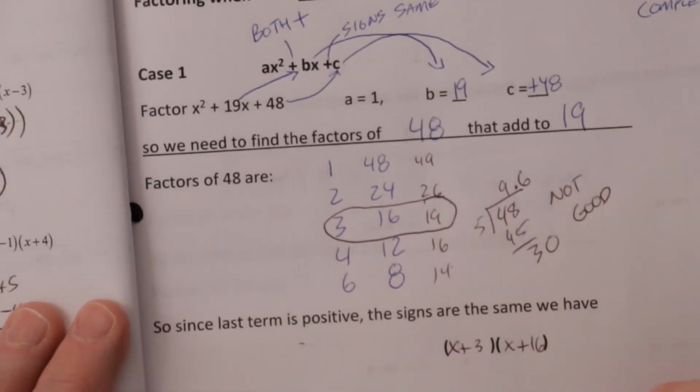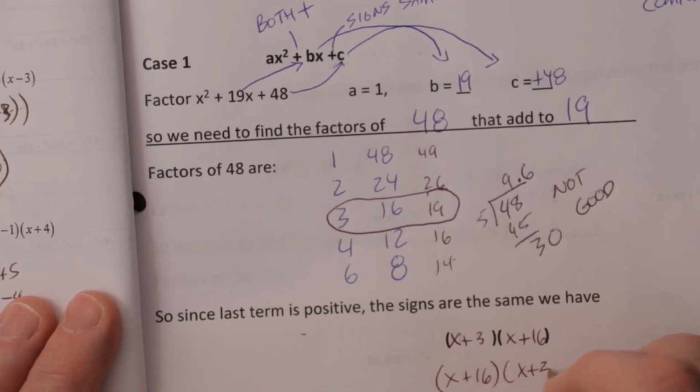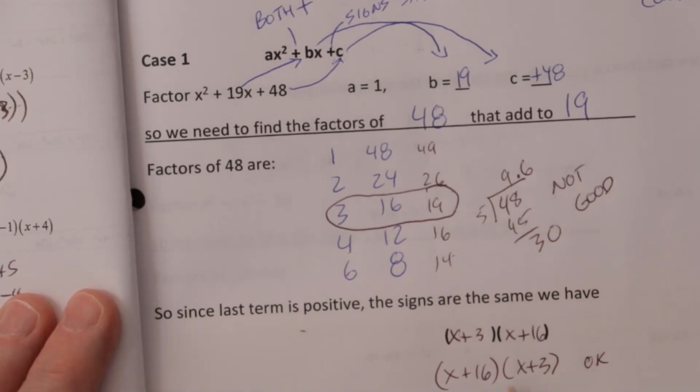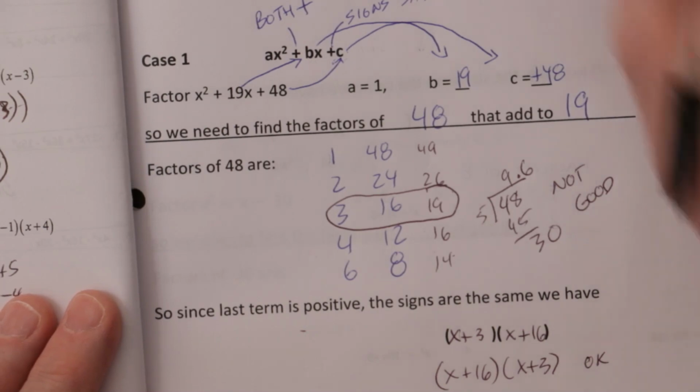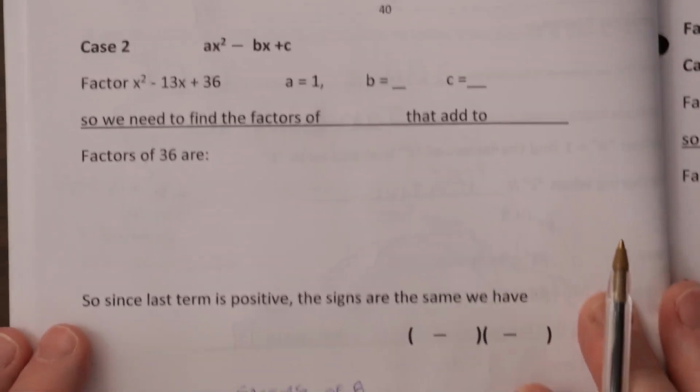And I know what you're thinking. You're saying, well, could I do it as x plus 16 and x plus 3? This is okay too. Commutative property says that the order doesn't matter, especially when the signs are the same. You can't mess that up. Okay, so that's the first one. I'm going to flip over to the next page. One difference onto the next page.